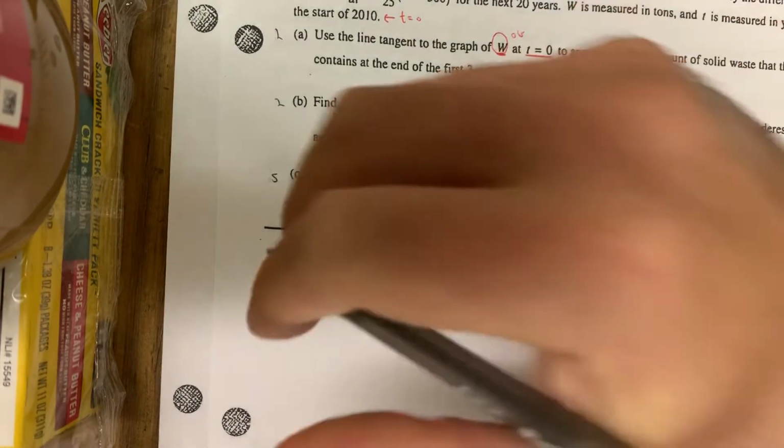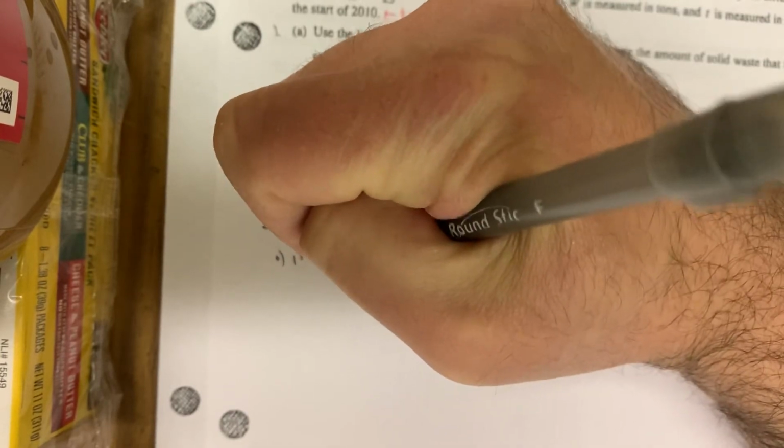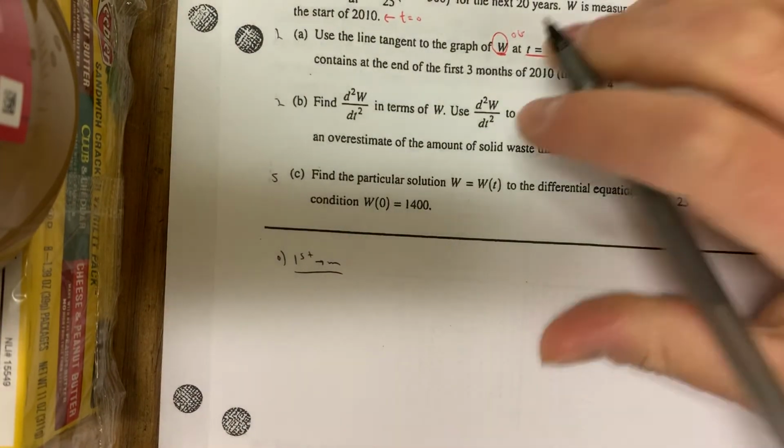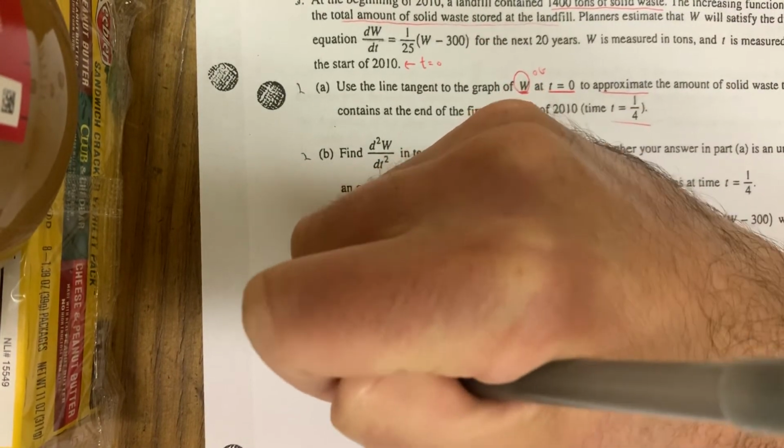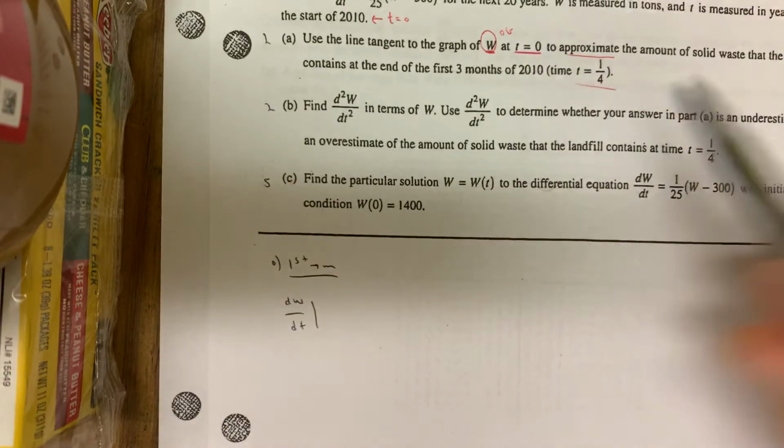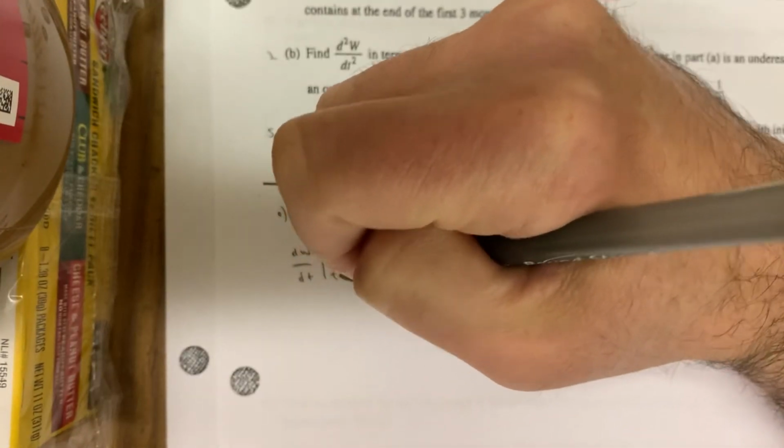So the first thing I need is the slope of the tangent line. Got to take the derivative of W. They gave you the derivative of W. It's right here, dW over dt. Here's what everybody flubs up. We want to evaluate that at t equals 0.